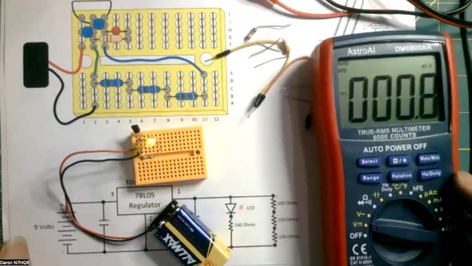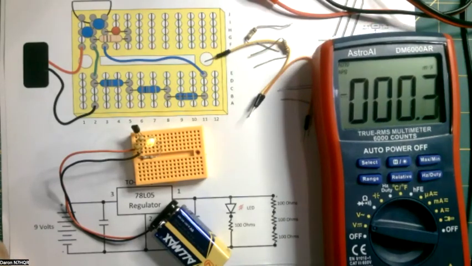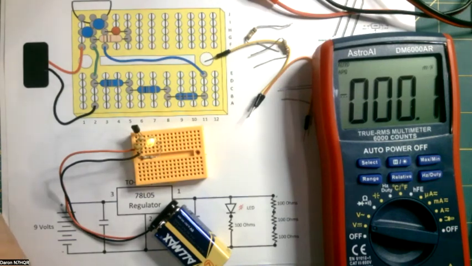This is one of the lessons that I want to teach all of you, the ratings of equipment. And this device is rated for 100 milliamps. That means if you exceed 100 milliamps, you can or you may or most likely damage the device. And it works by dissipating the excess between the 9 volts and the 5 volts.